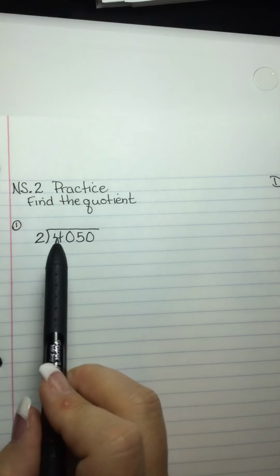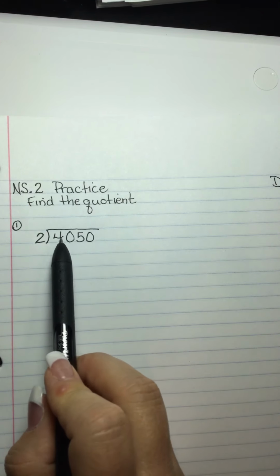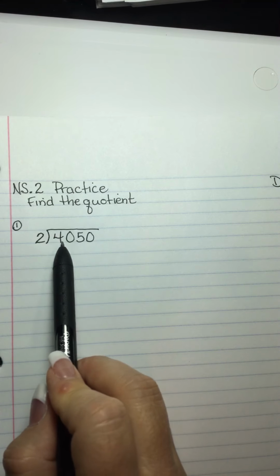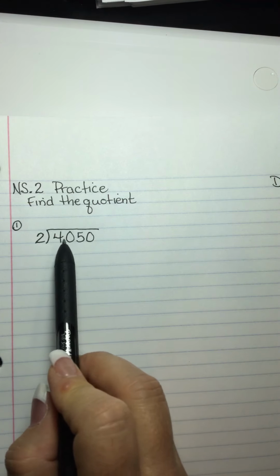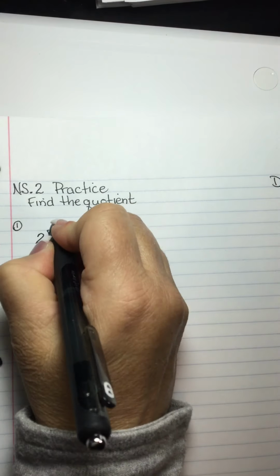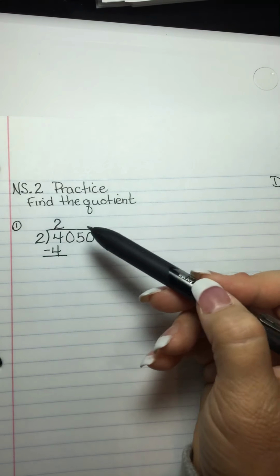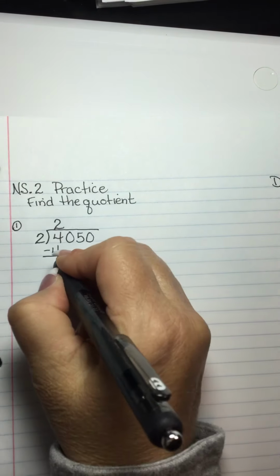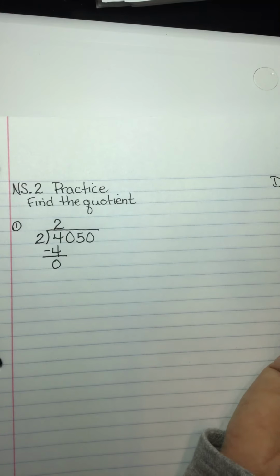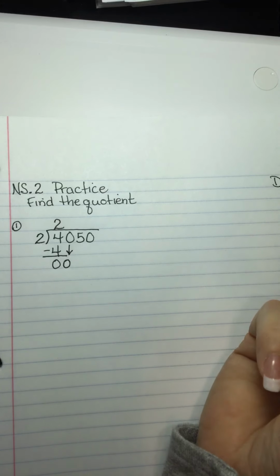So we're going to start with the first, or the farthest to the left, number inside the long division box. This is the dividend. We're going to start with 4. We're going to ask ourselves, how many times is 4 divisible by 2? So we know that 2 times 2 is 4. And I'm going to subtract that. So 4 minus 4 is 0. And then I'm going to bring down the 0, the next digit in the dividend.